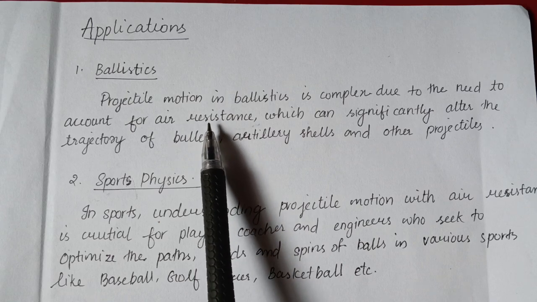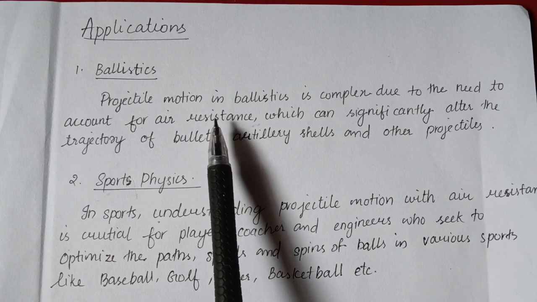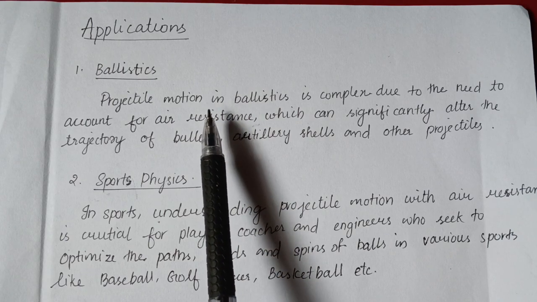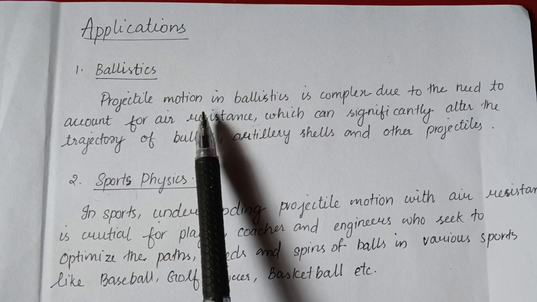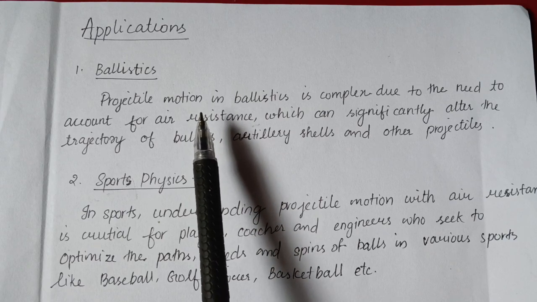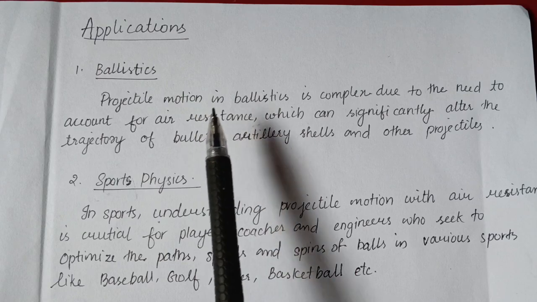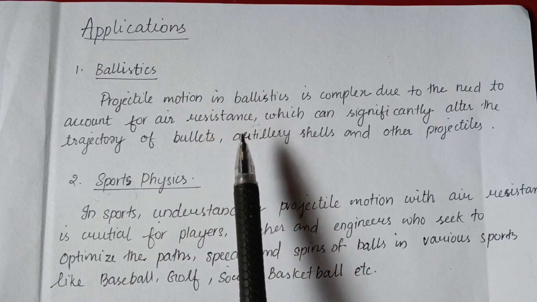It encounters air resistance, which affects its path. The drag force from the air slows down the projectile and alters its trajectory, especially over long distances. Without accounting for air resistance, it would be difficult to accurately predict where the projectile will land. It is also important in military and defense applications.